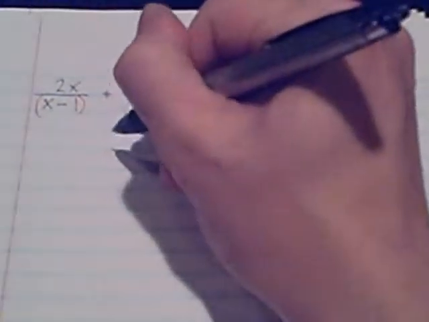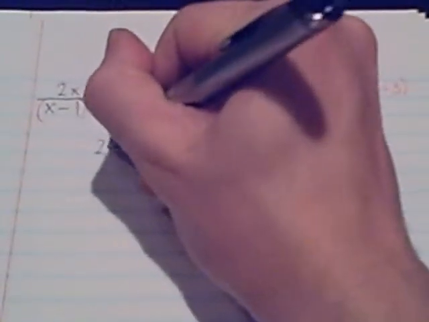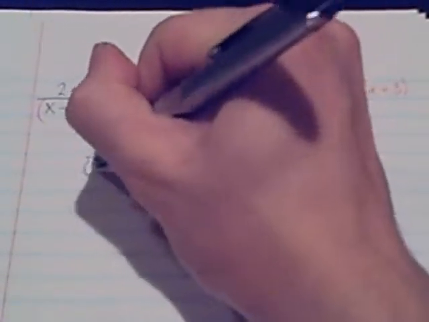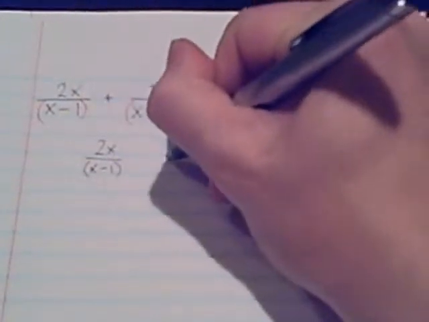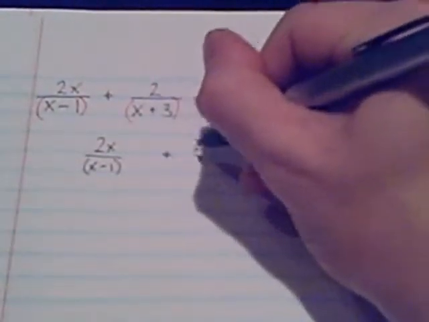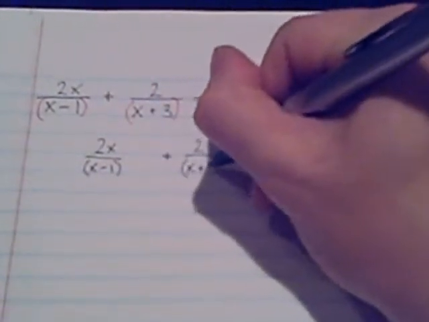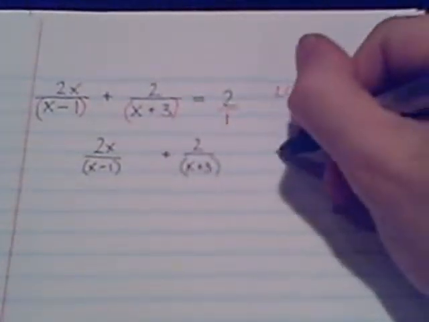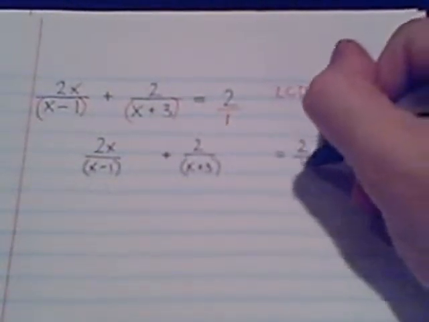Next, what do we do with the LCD? Since it's an equation, it's not about building all those fractions up into new fractions that have that LCD for the denominator. It's about multiplying every term of this equation by the LCD to see how things cancel. So I'm going to do a little bit of a rewrite, and I'm going to leave myself a little bit of space to write in the LCD that I'm going to multiply to every term.